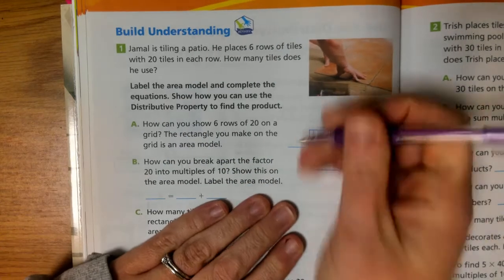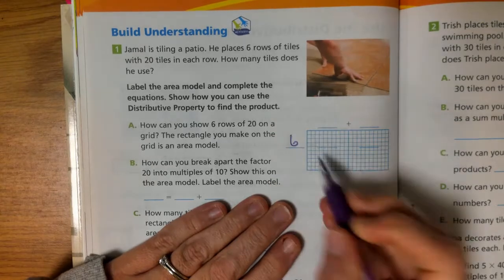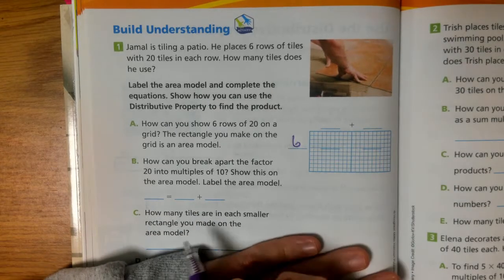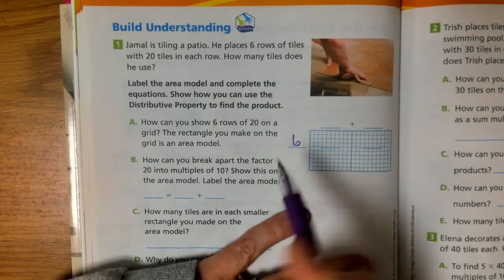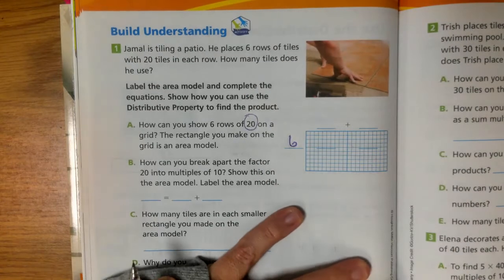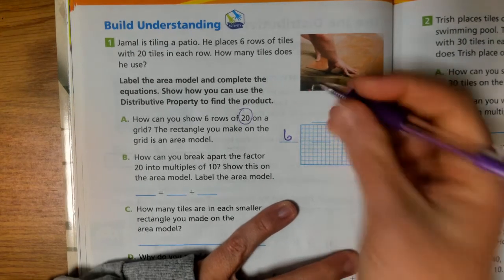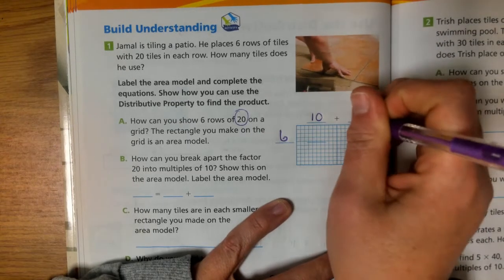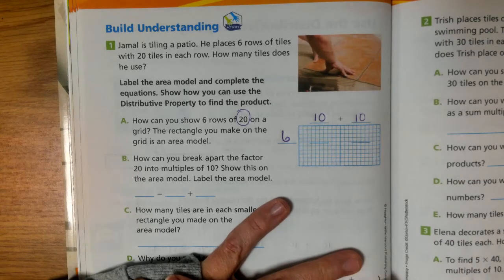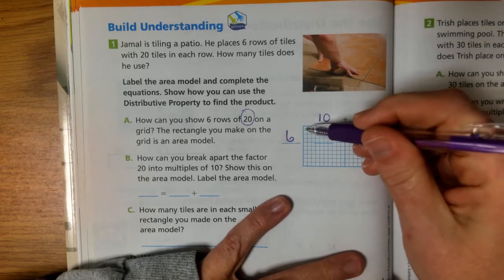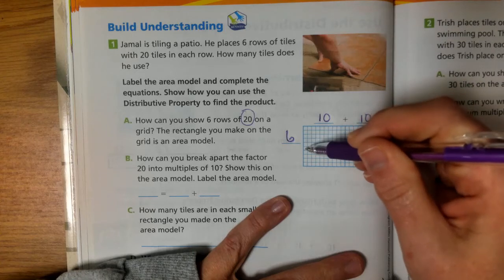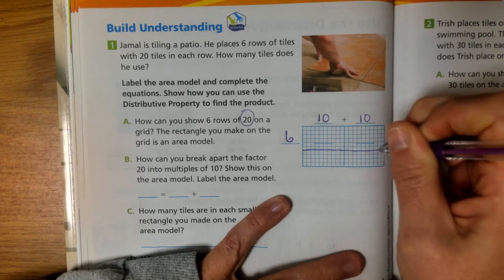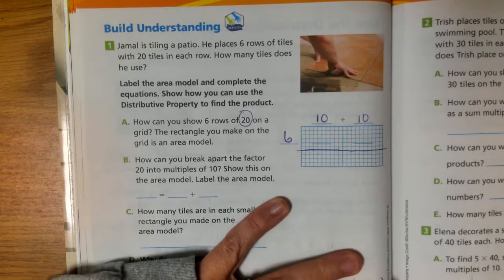Well, we know we have 6 rows, right? So our 6 is going to go on this side because this is my rows. And then I have 6 rows of 20. Now I'm going to break up my 20 into 10s because I know I can count by 10s to make it easier for me. So it will be breaking up 20 into 10s, are 2 10s. 2 10s equal 20. So I need 6 rows. 1, 2, 3, 4, 5, 6. So I'm going to draw my line across right here because that's where I know my 6 is.